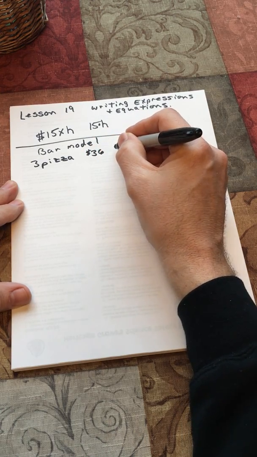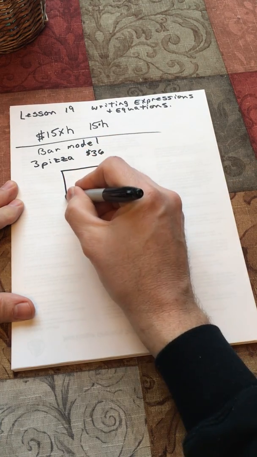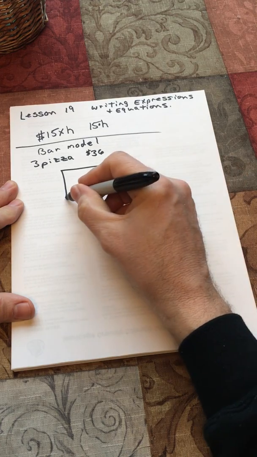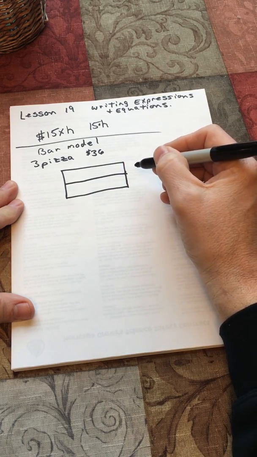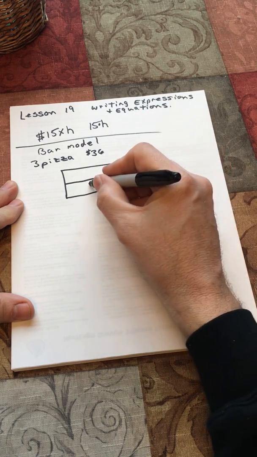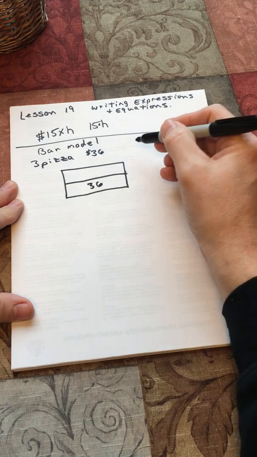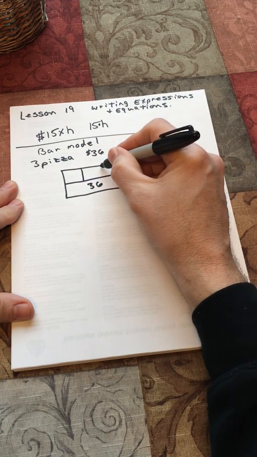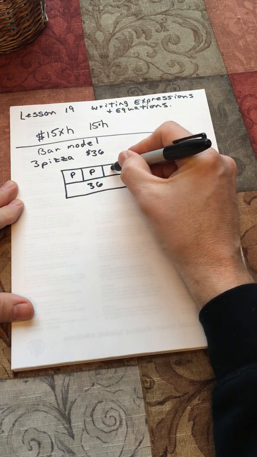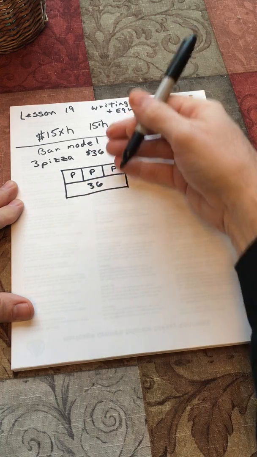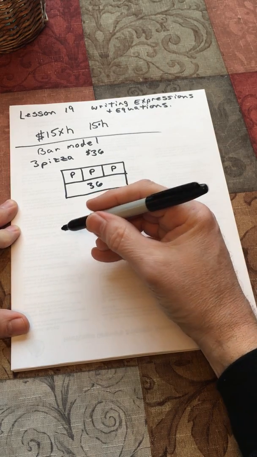Well, the way that you would represent it is very simple. It is like this. You're kind of drawing a box, and you're going to cut it in half, right across the middle. On the bottom part, you're going to put the money, the whole amount, the amount that the whole thing costs. And then up here, we're going to divide it into three separate parts. Why? Because we have three pizzas. So I'm going to put P in each one of these for pizza. And there you go. Three pizzas equals 36. And that's how you draw a bar model for that one. Pretty easy.